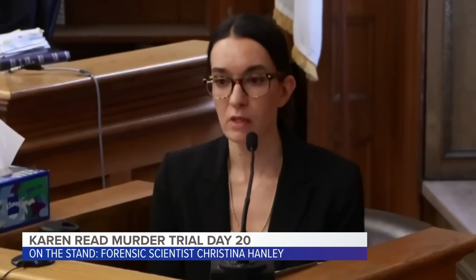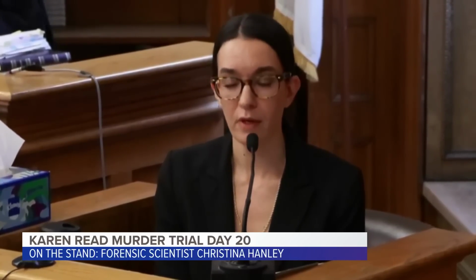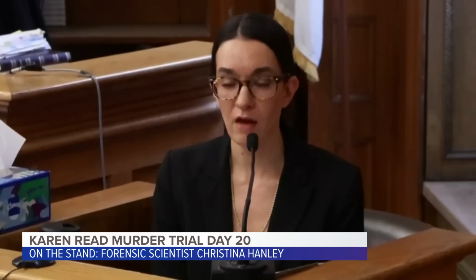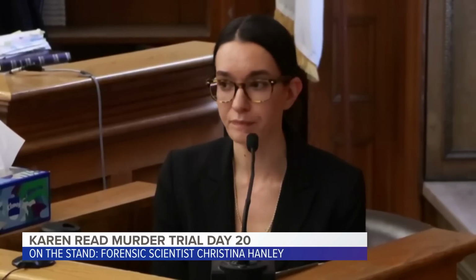So after completing my examination, I utilized a comparison microscope as well as a polarized microscope, a FTIR, which is a Fourier transform infrared spectrometer, and I also used a microspectrophotometer, also known as a microspec.